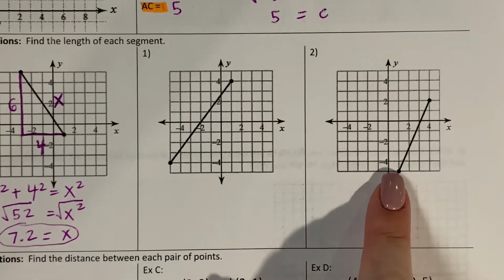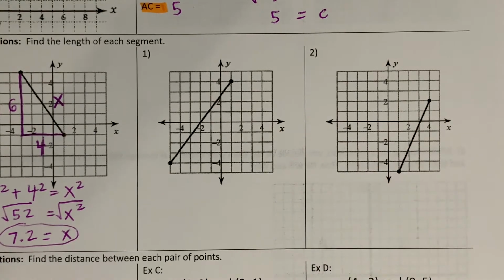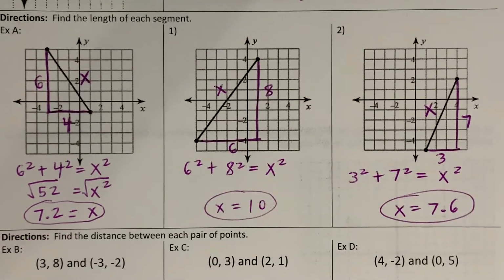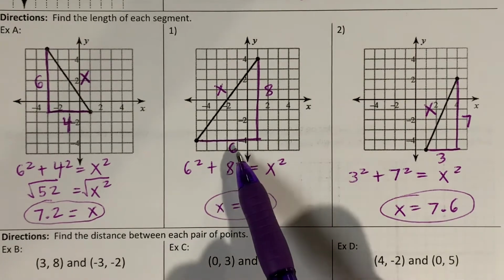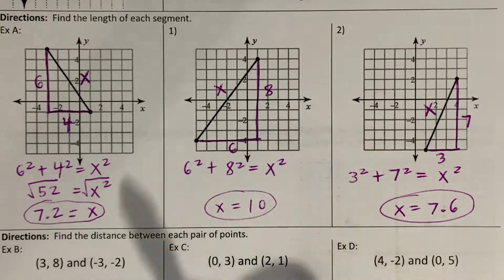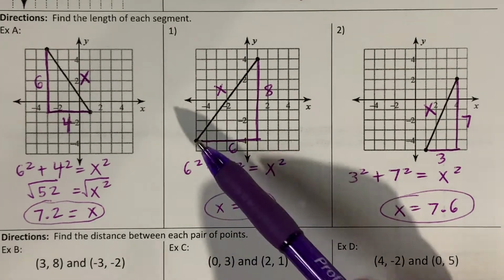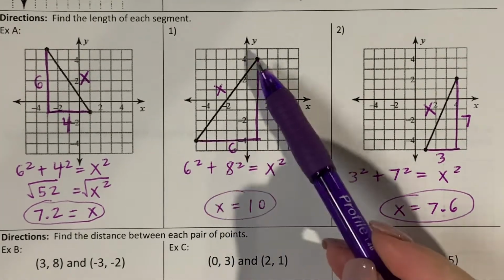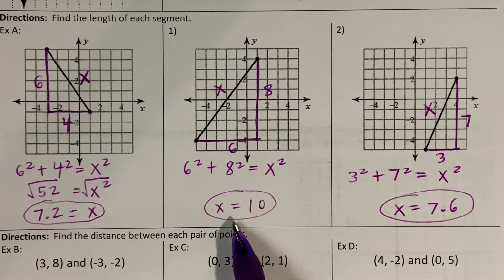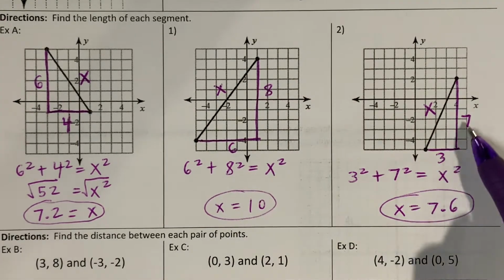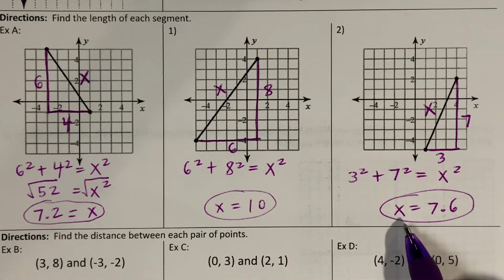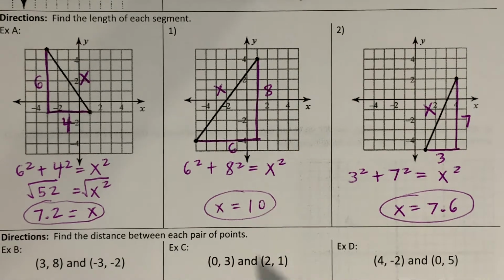So now when you try 1 and 2, you have 2 other diagonal segments. I'd like for you to give these a try. Go ahead and pause the video. Let's see how you did. In you try one, I found that my two legs were 6 and 8. So I was doing 6 squared plus 8 squared was equal to my diagonal length of the segment, and I got that that length of the segment was 10 units. In you try two, my legs were 3 and 7, and I ended up finding that the length of my diagonal segment there was 7.6 units.